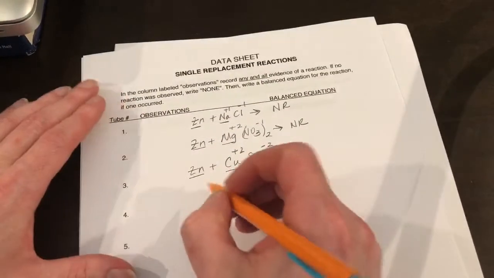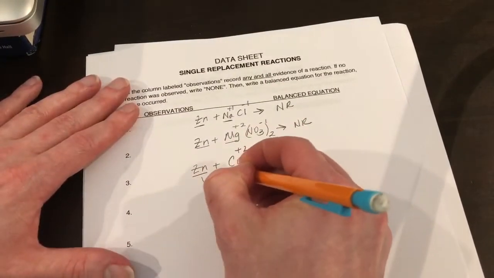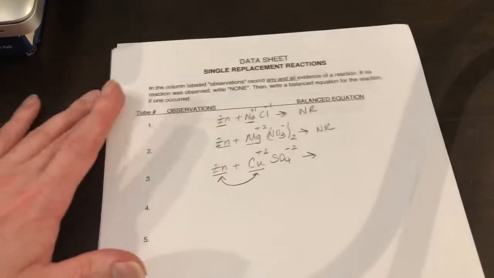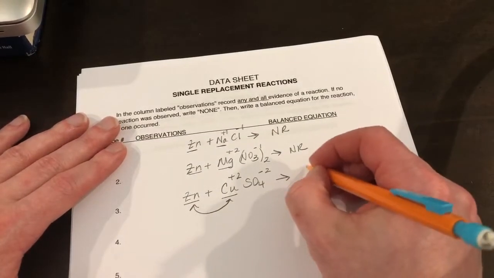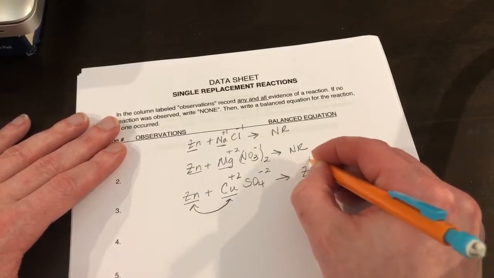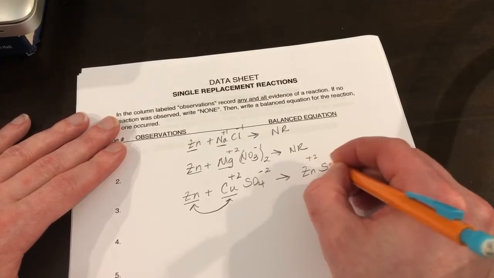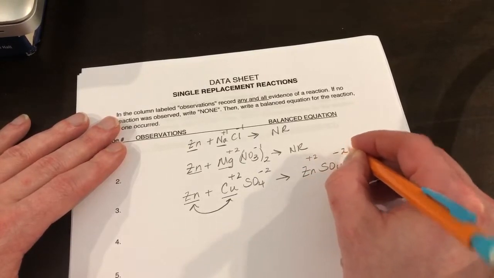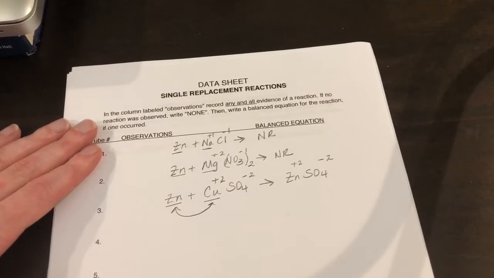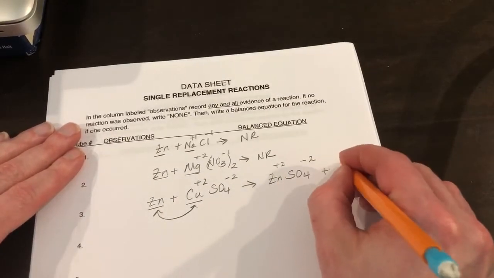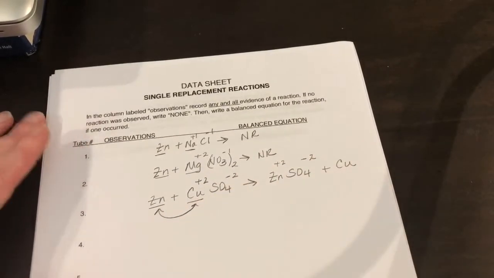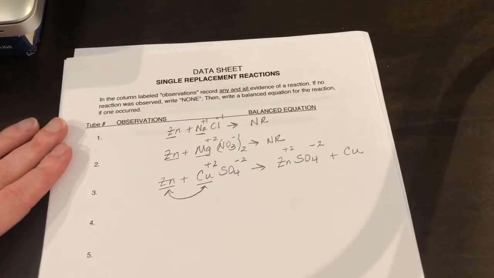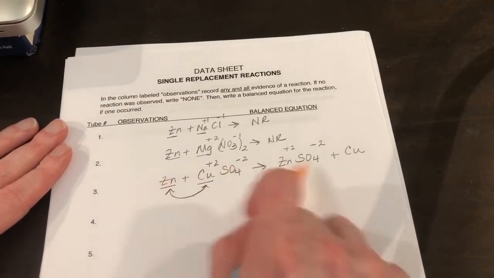Okay, so we're going to switch those out, and we get zinc, which always has a +2 charge, and sulfate with a -2 charge. No need to crisscross because they're equal and opposites, and we're going to kick out the copper. Everything should be balanced because there's one of each.